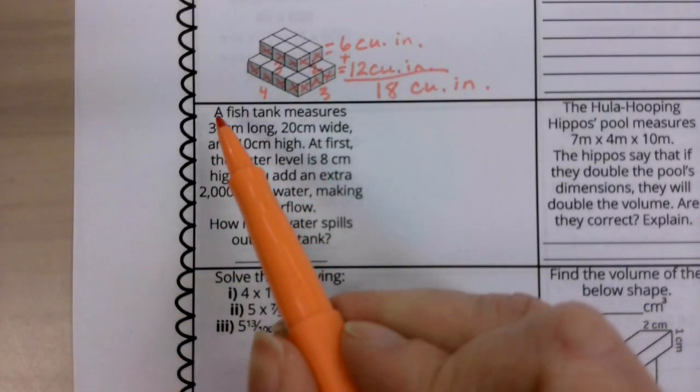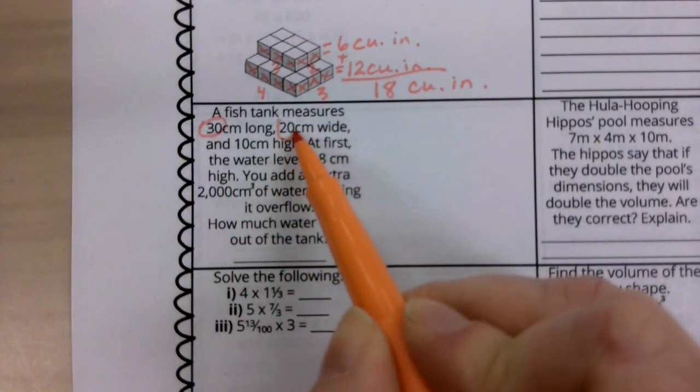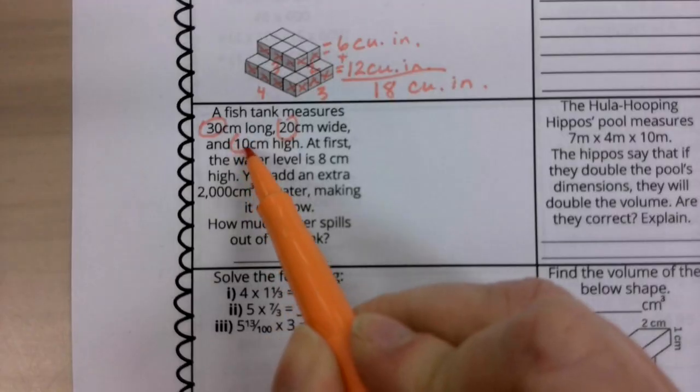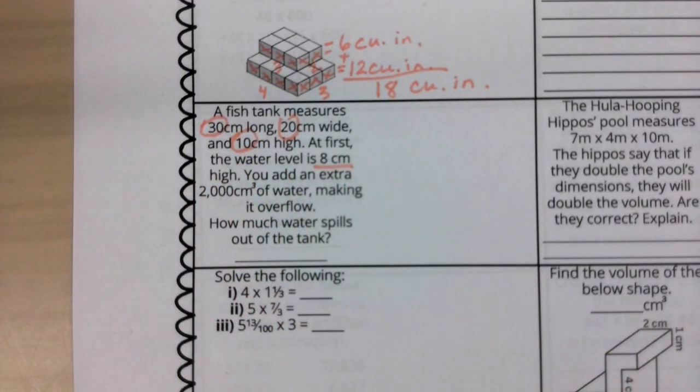Let's do the same thing now. A fish tank measures 30 centimeters long, 20 centimeters wide, 10 centimeters high. At first, the water level is only 8 centimeters high. You can add, and then let's talk about what we do next.